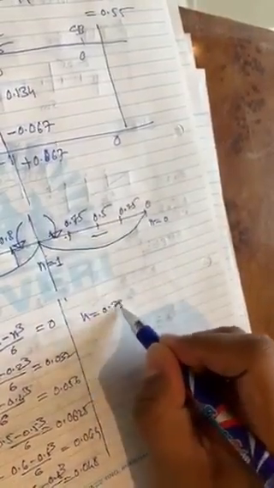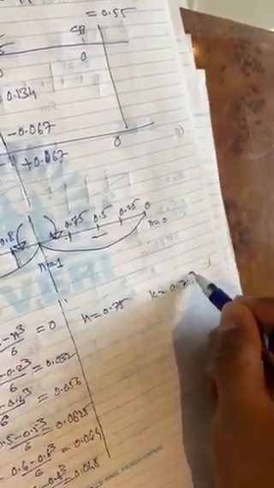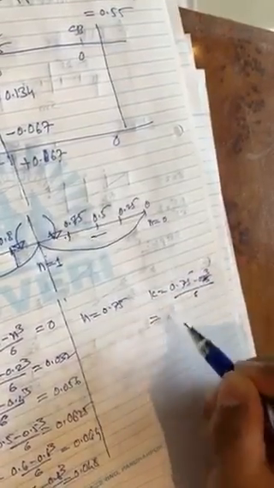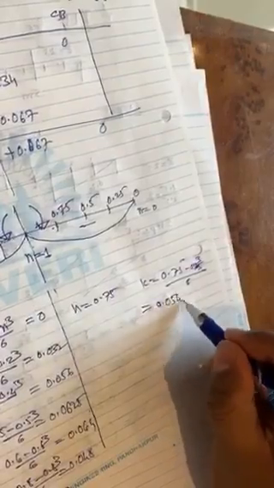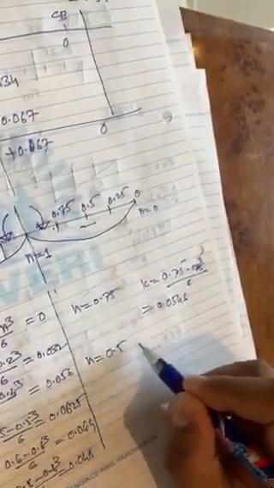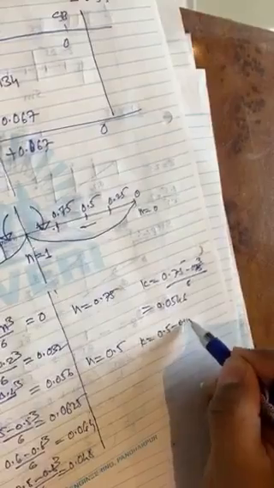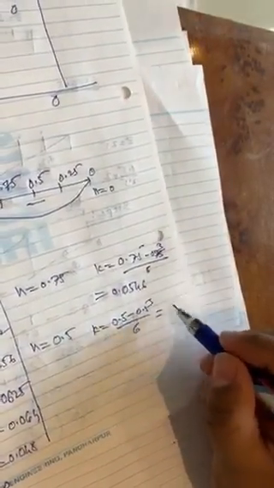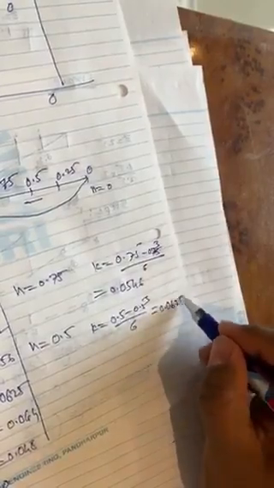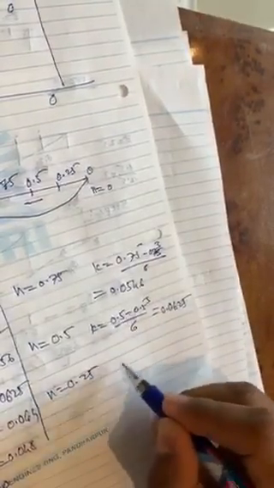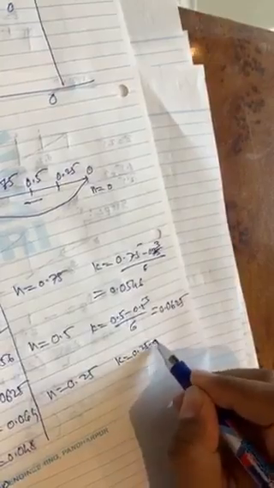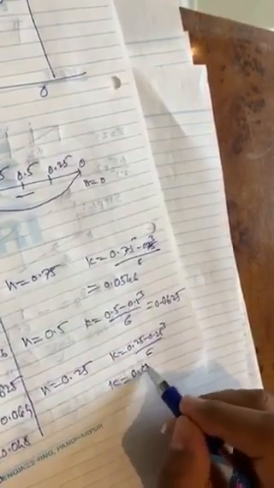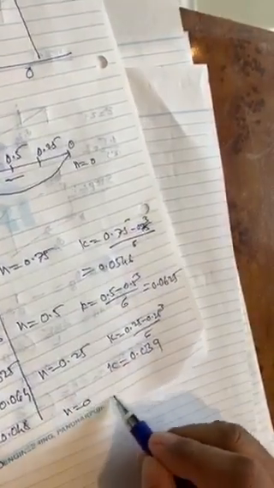n is equal to 0.75, k is equal to 0.75 minus 0.75 cube by 6, which is 0.0546. n is equal to 0.5, k is equal to 0.5 minus 0.5 cube by 6, and this comes out to be 0.0625. n is equal to 0.25, k is equal to 0.25 minus 0.25 cube by 6, k is equal to 0.039, and n is equal to 0, k is equal to 0.